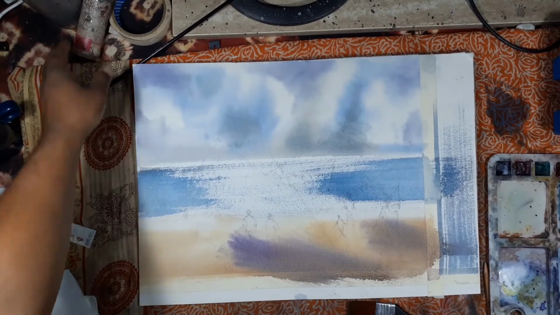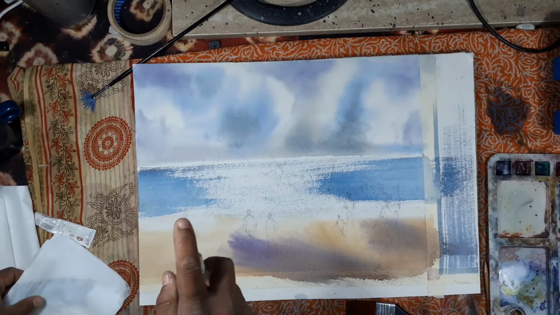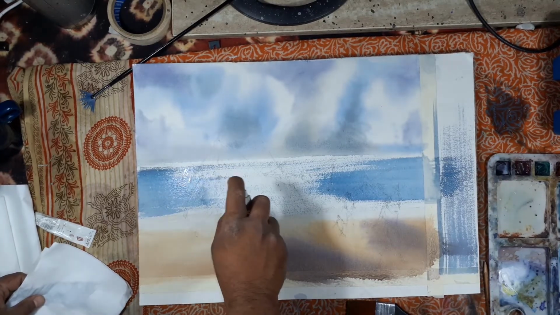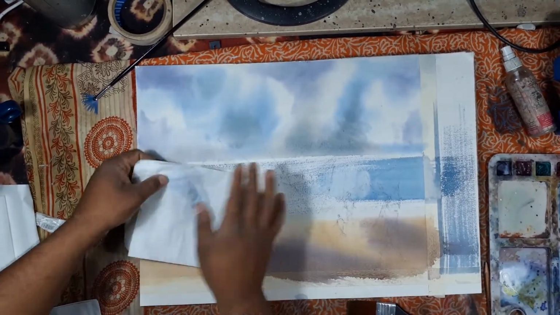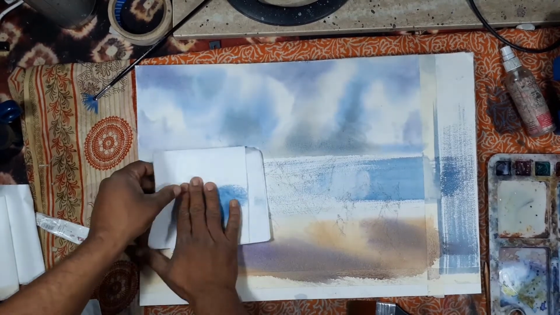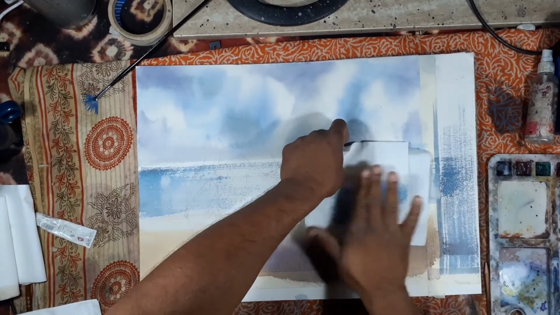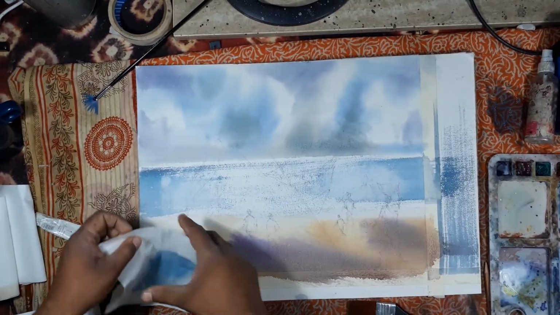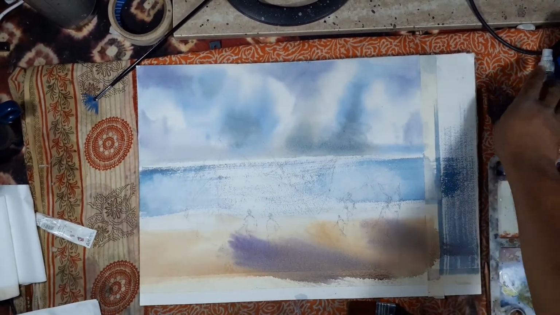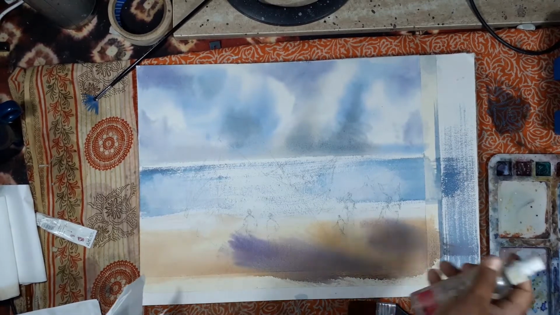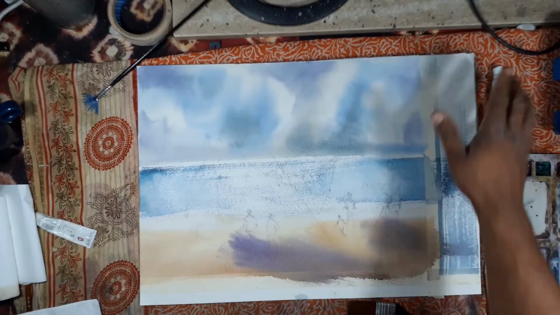One more thing I would like to do over here is just try to diffuse the light and create some sort of magic here. So I'm putting my paper towel and lifting unnecessary color from here softly. So what I'm trying to do is build up some softness over here. I don't want the sea to look very dark. Okay.